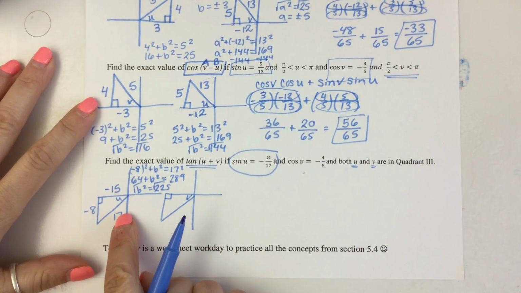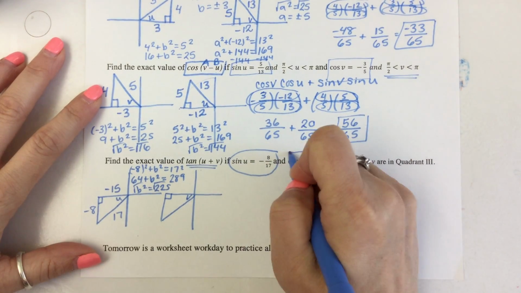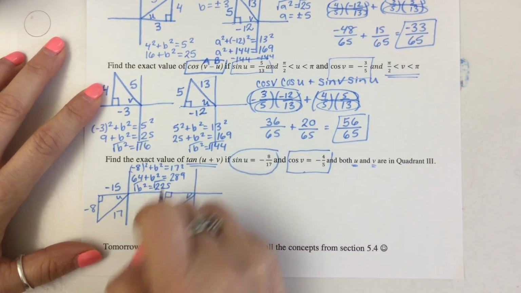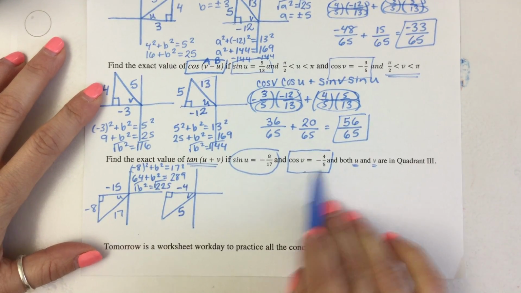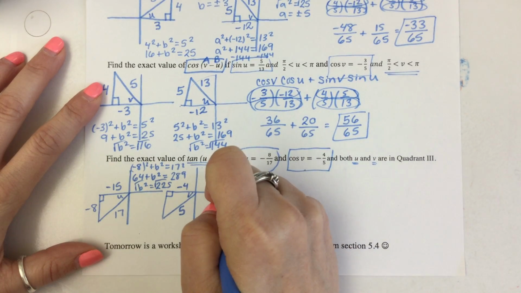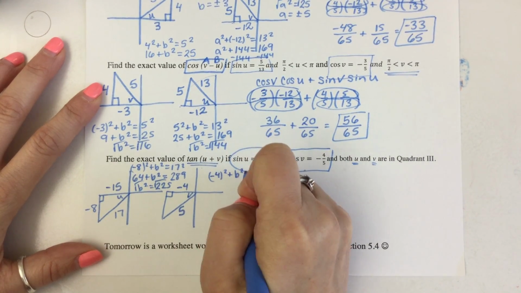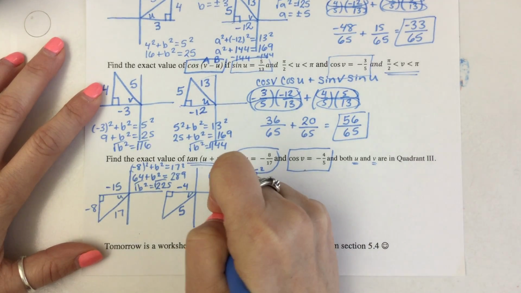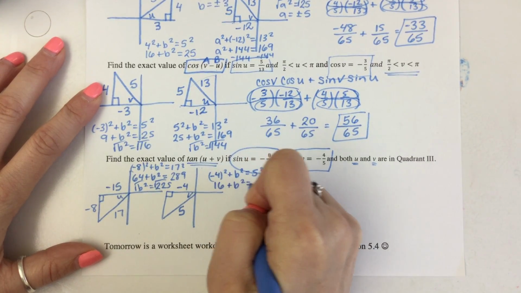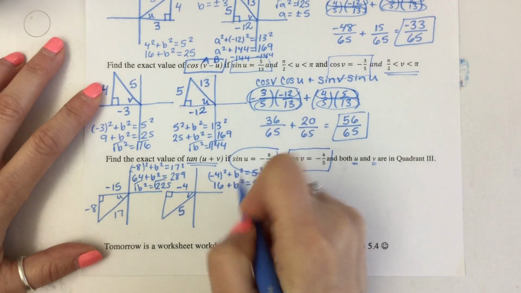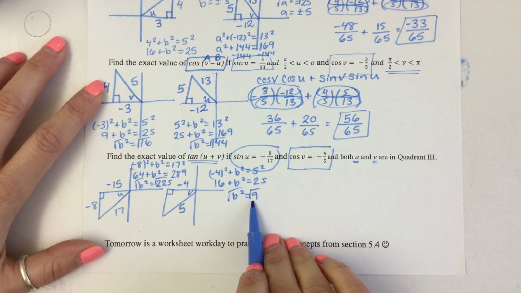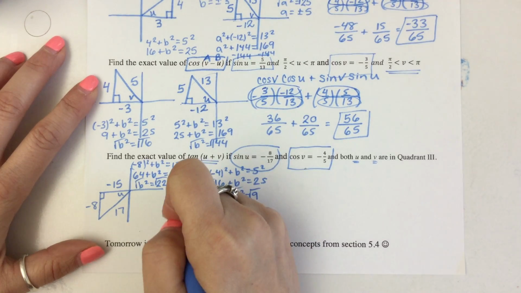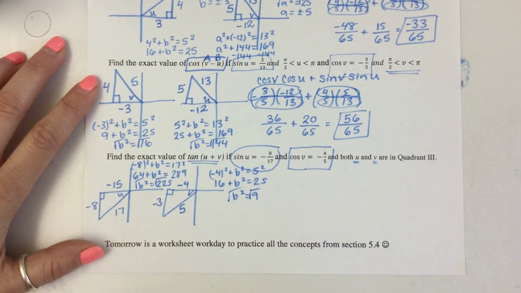So I'm ready with angle U. Now I need to go with angle V. What I know about angle V is the adjacent over the hypotenuse gets me -4 over 5. Now I need to find the opposite. Negative 4 squared plus we don't know squared equals 5 squared. So this is 16 plus b squared equals 25. If I minus 16, this is 9. If I take the square root of each side, the square root of 9 is 3. It can be positive or negative. Because it's going downwards, this is going to be a negative 3.